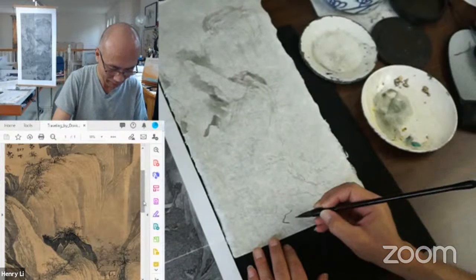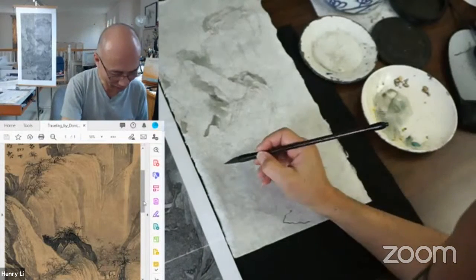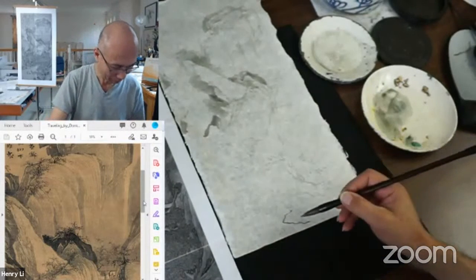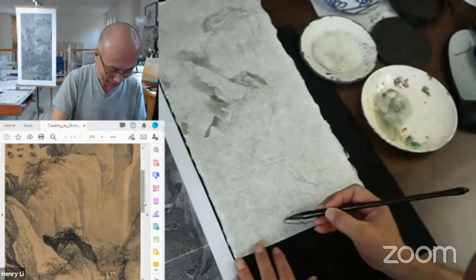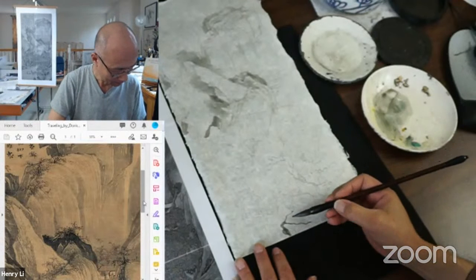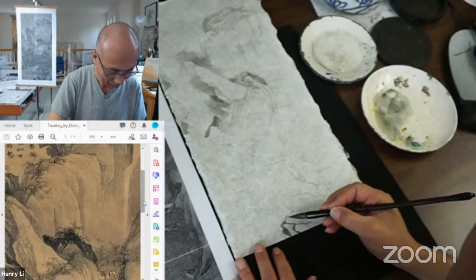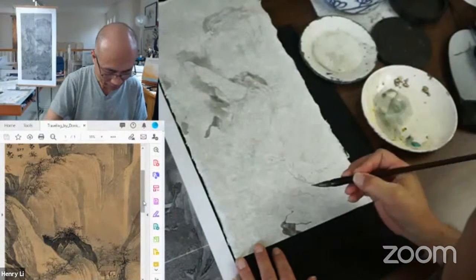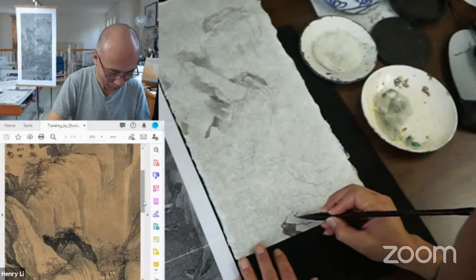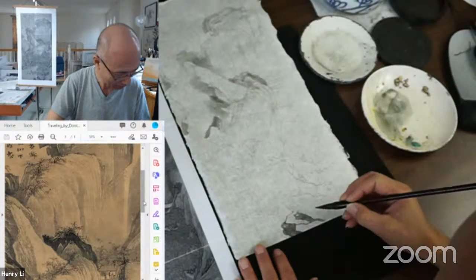This is the way the woodcutter on the bridge uses. Okay. And so I'll just block in the masses so you can see better what's going on in this painting.